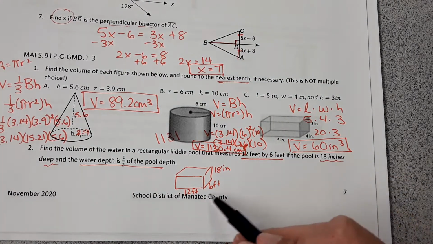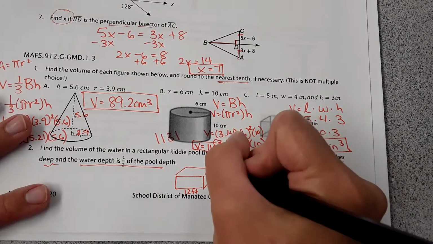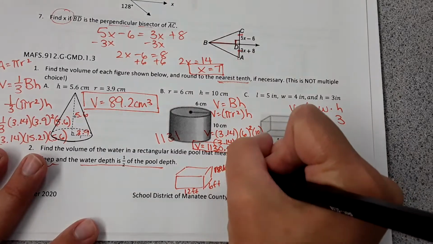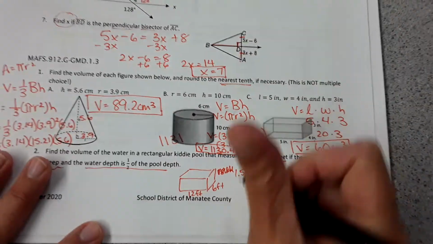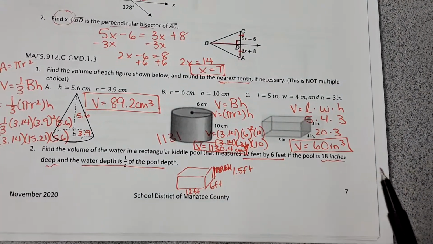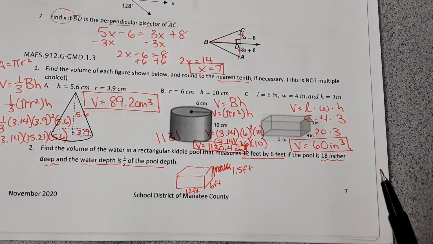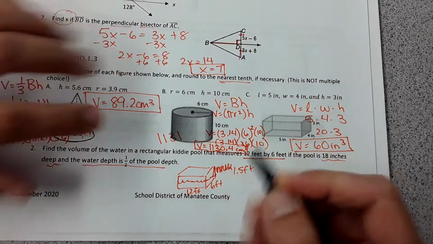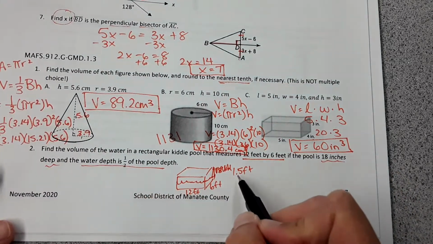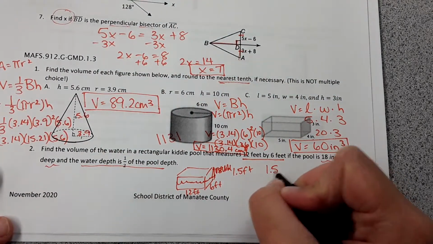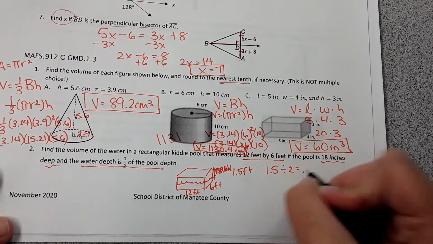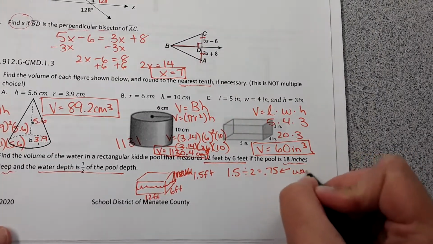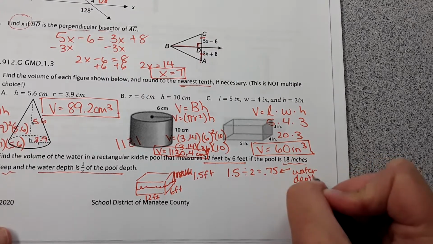Problem, we're in feet and inches, so we're going to change the inches into feet. 18 inches would be 1.5 feet. That's the height of the kiddie pool. But the question asks for the volume of the water, and it tells us that the water is halfway. So to find the halfway point, 1.5 divided by 2 would give us 0.75, and that's the water depth. So 0.75 feet.